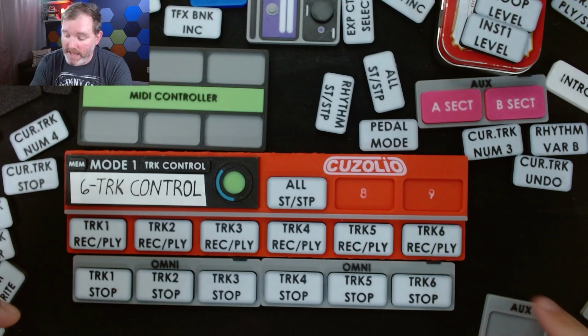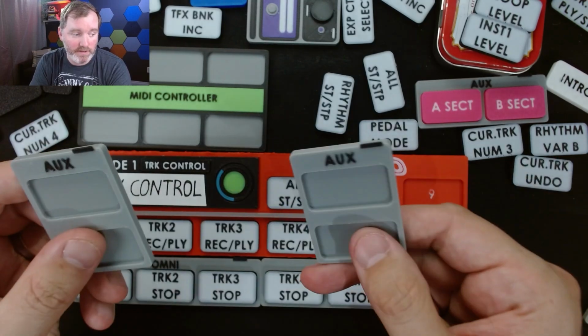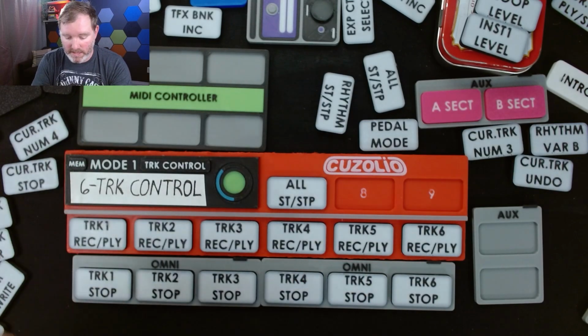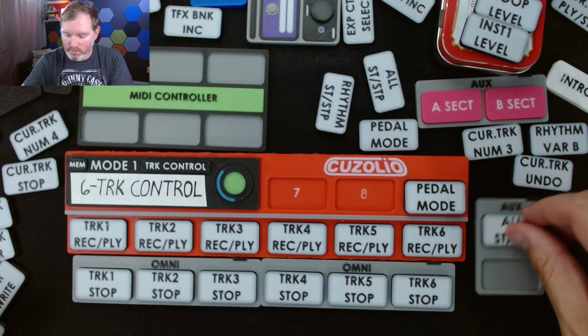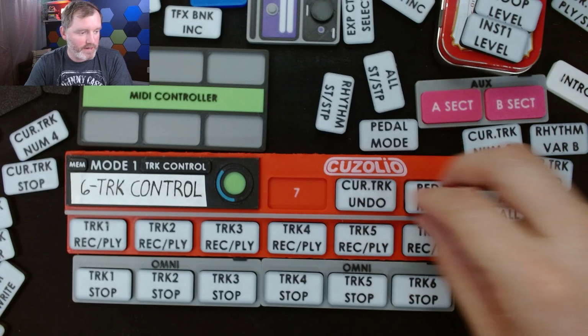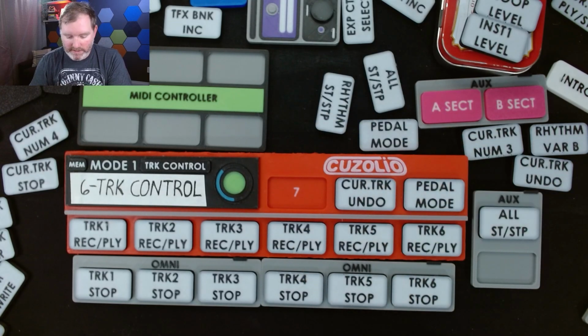All right, let's finish this up. Of course, with using MIDI, now I've got my auxiliary pedals available again, and I can now do my pedal mode. I bring my all start stop over to here. My current track undo is back. And now here's something controversial, what to do with number 7.